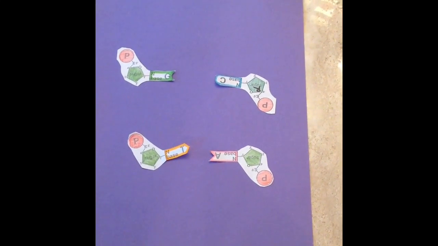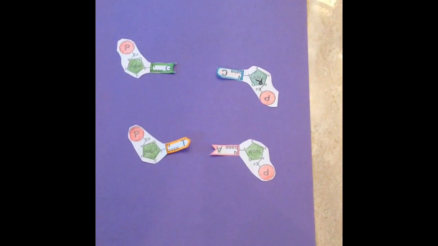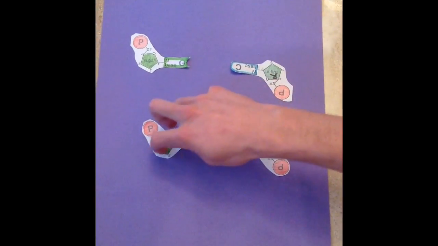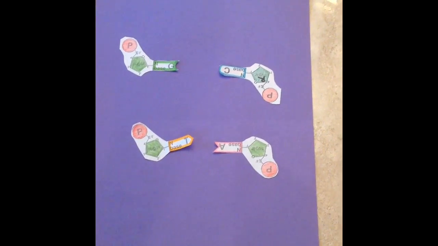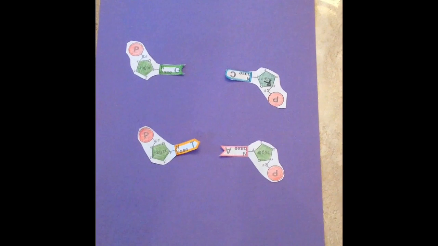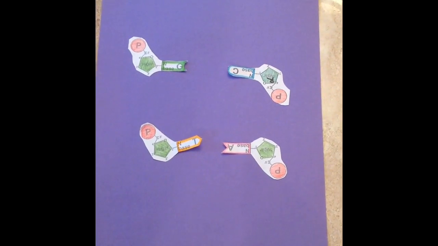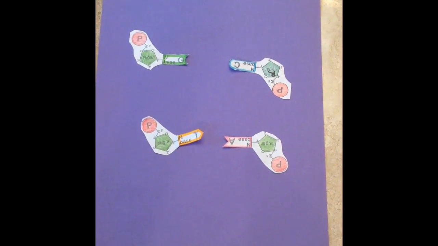A nucleotide of a DNA molecule has three components: a 5-carbon sugar that is either a deoxyribose sugar or a ribose sugar, a phosphate group, and a nitrogenous base. There are 5 bases: A, T, C, G, and U. U, or uracil, is found only in RNA, and T, or thymine, is found only in DNA.